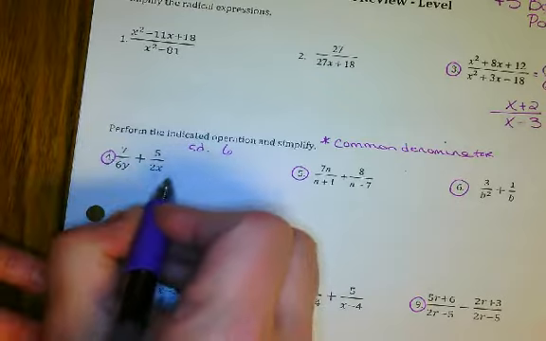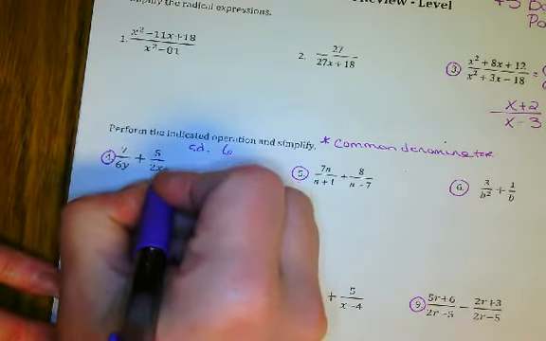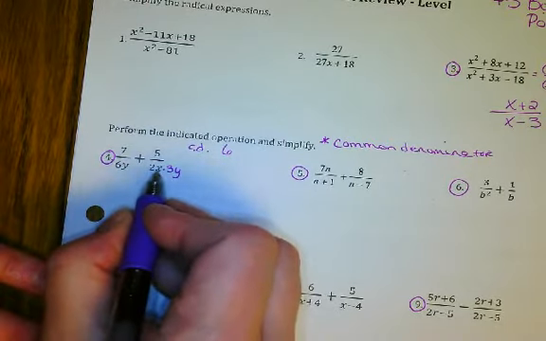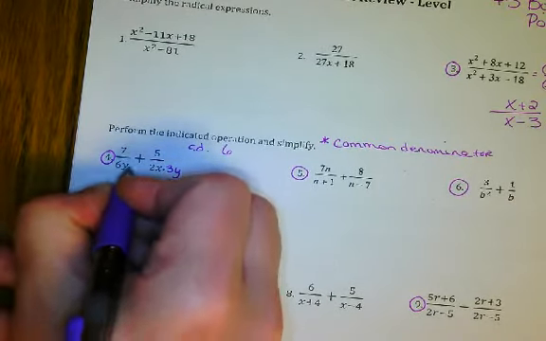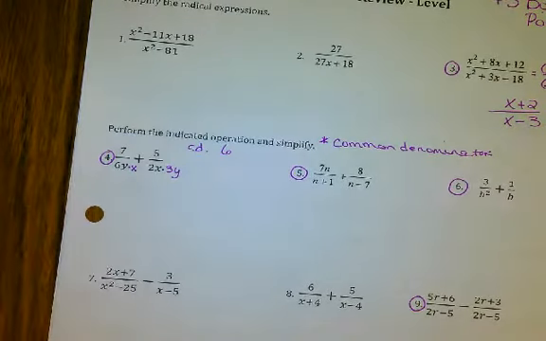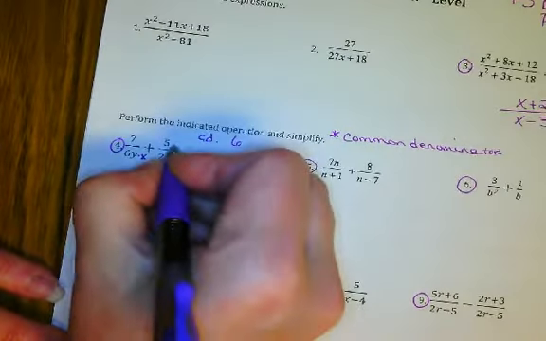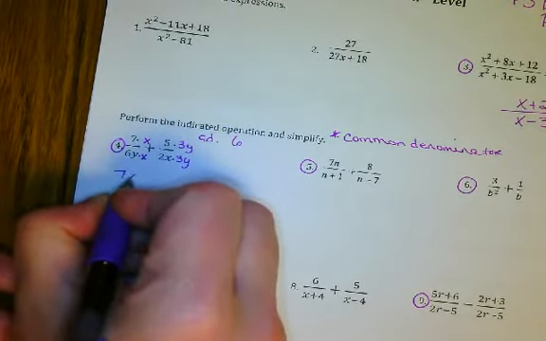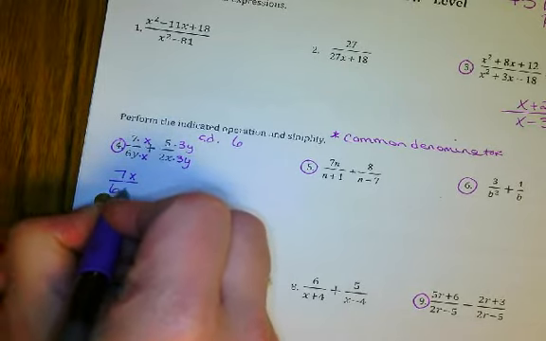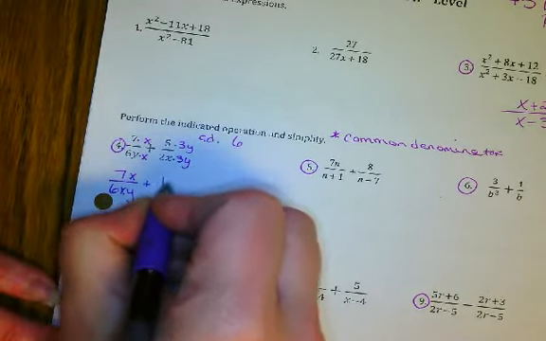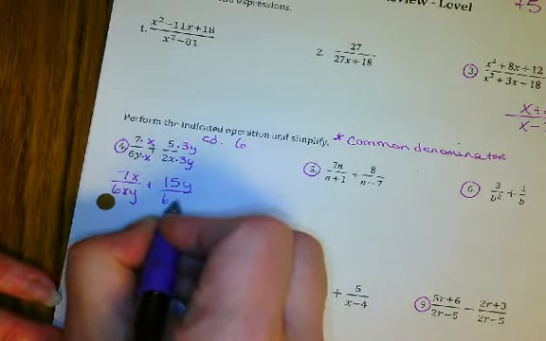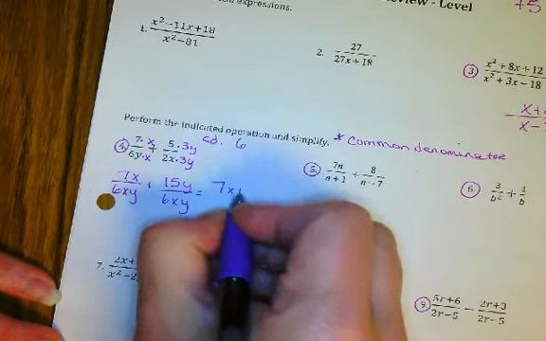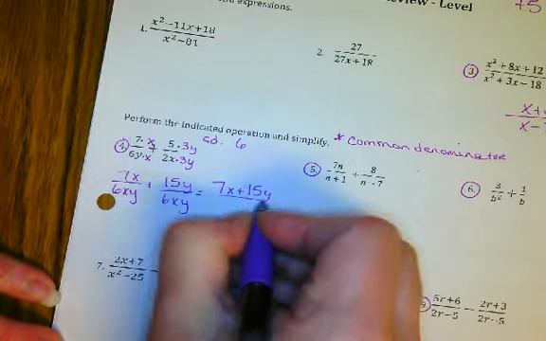But then I need to make sure that each one has an x and each one has the y. So I'm going to multiply this by 3y. That's how I get the 6, and I also have an x and a y. And then this one will need an x, and now they're the same. And whatever I do on the bottom, I do to the top. So what I now have is 7x over 6xy plus 15y over 6xy. And those cannot be combined, so I just rewrite it with the common denominator underneath.